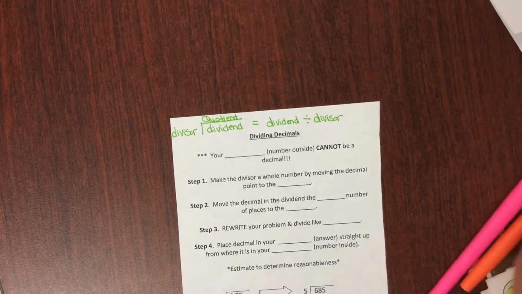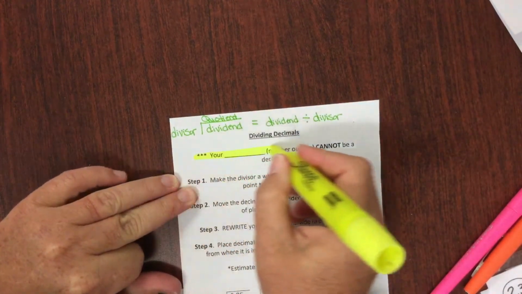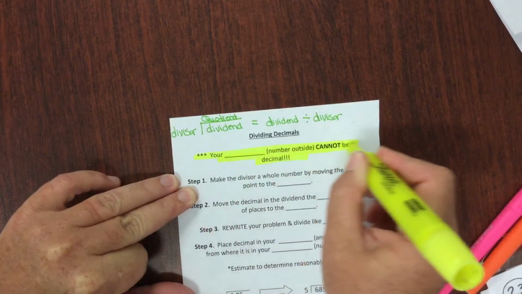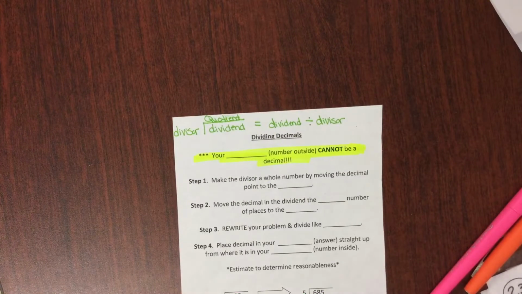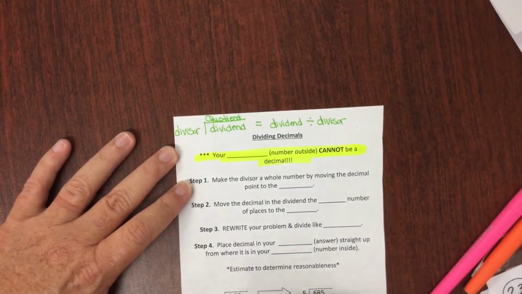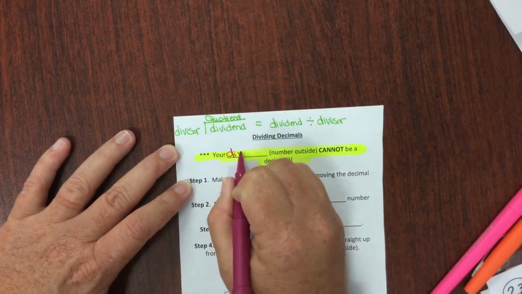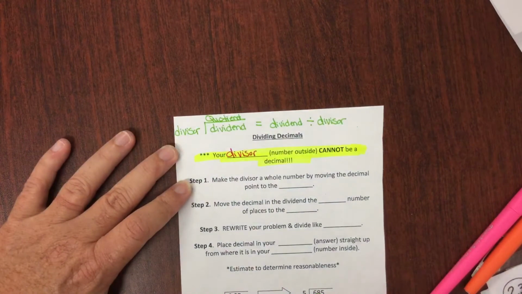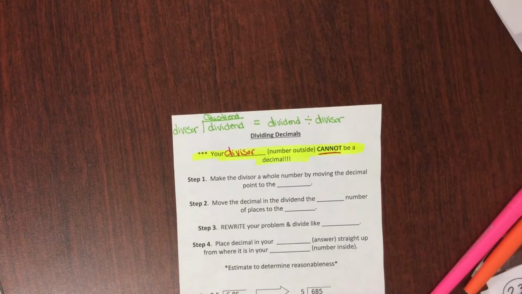So when we divide decimals, this is the most important part. I'm going to highlight it so that you really know that this is super, super, super duper important. When we divide decimals, we look at our divisor. If our divisor is a decimal, then we cannot divide yet. Your divisor, the number on the outside, cannot be a decimal. If it is a decimal, this is where we have to do some changing around, following the steps we're about to talk about.